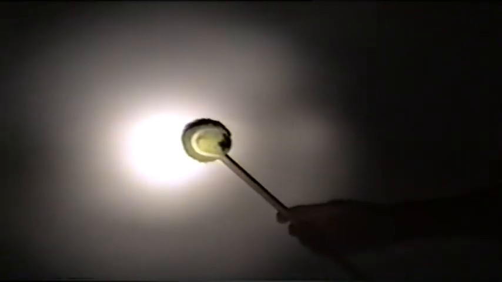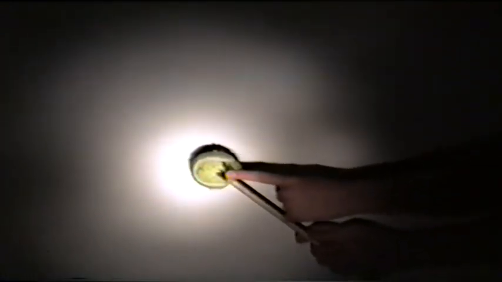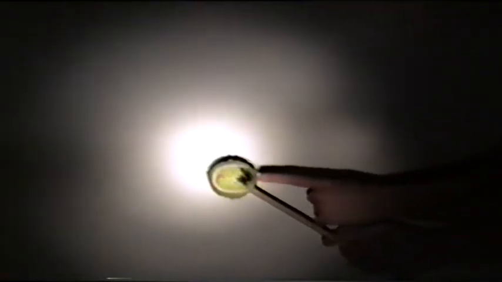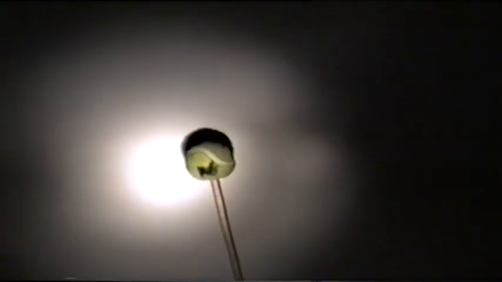Now, where my hand is the Sun, and this ball is the Earth. This black dot, if you can see it, is Australia. We're going to show you how night and day actually works. Yes, the dot is Australia.